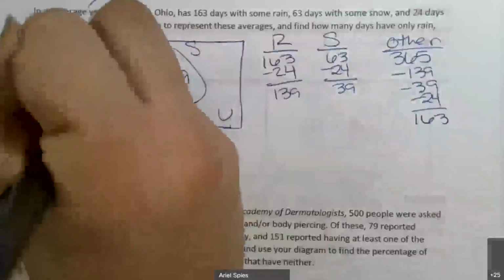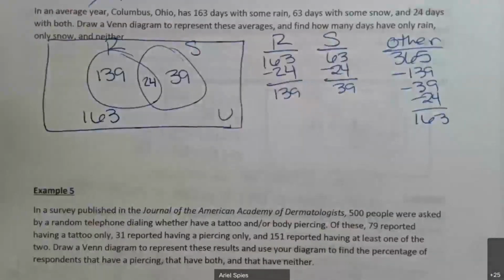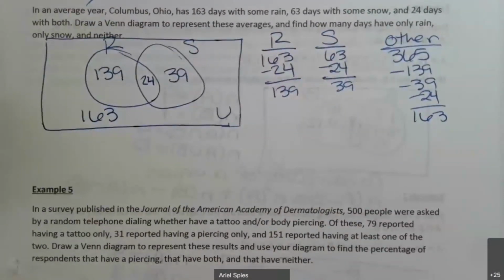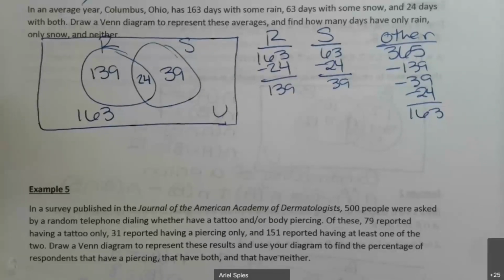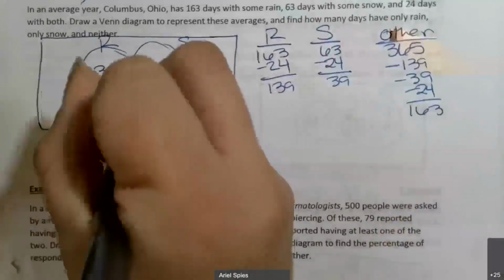163. That's funny. Yeah, I know. Okay, so we get 163 days that have other kinds of weather, like sunny days, fog, stuff like that. Now I need to go ahead and answer. It has 3 questions for me at the end. So I want to find how many have only rain.